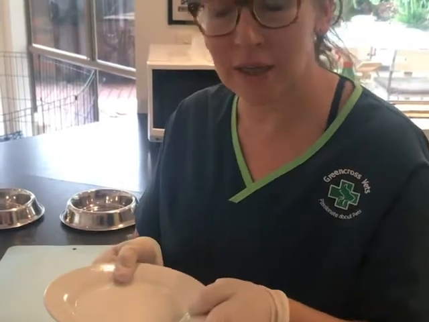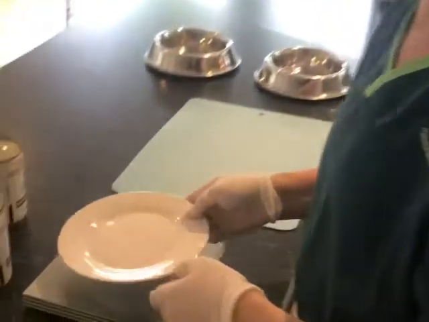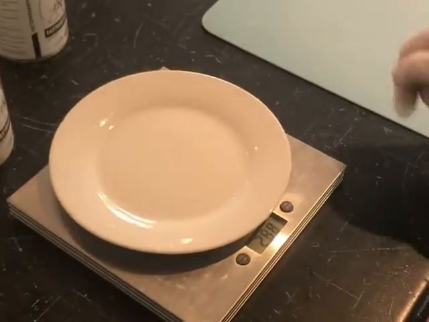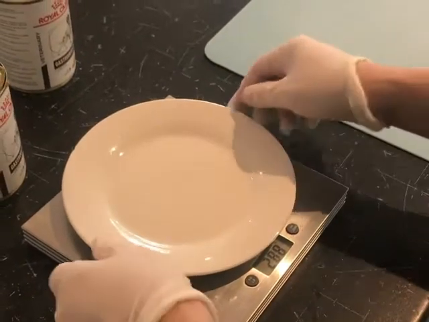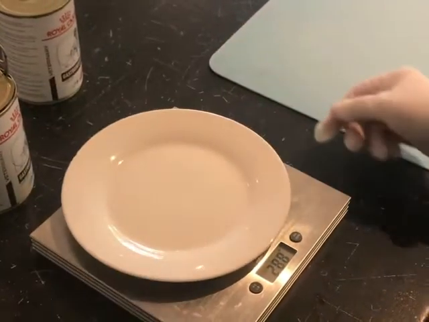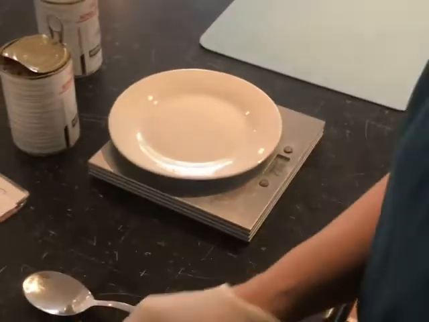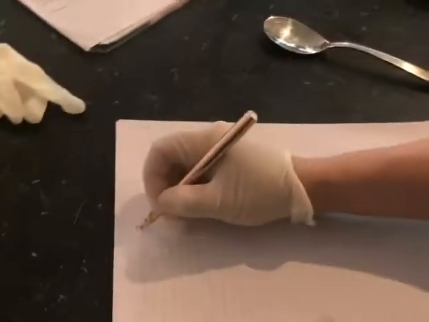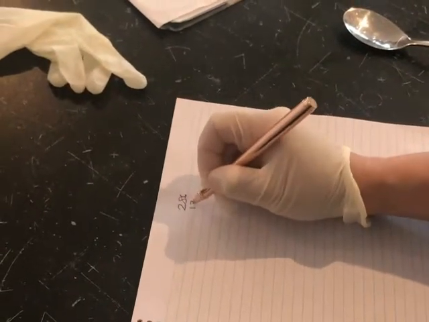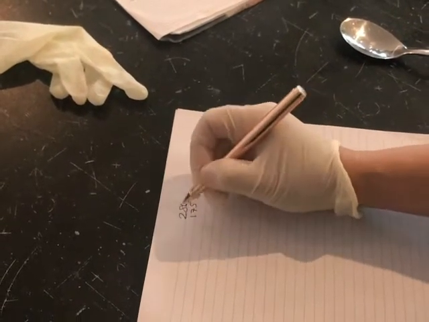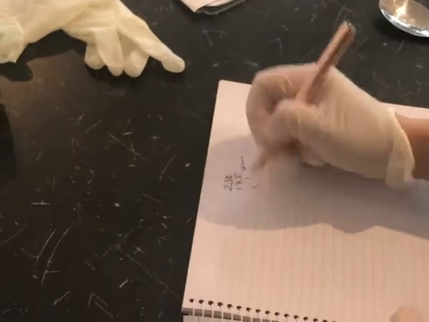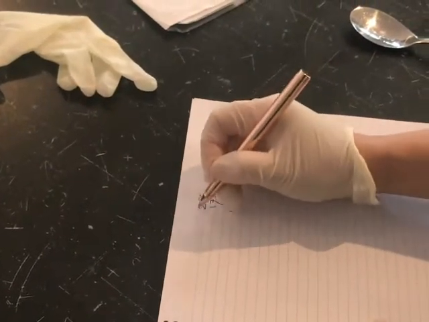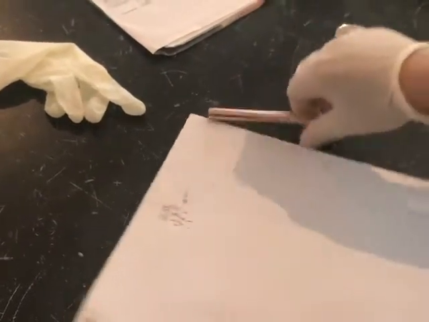So now I'm going to weigh George's plate just to check how much that weighs by itself. And that's showing me, let's try again, that's 286. I'm going to write that down. So 286 plus the 175, that's 461 we've got to get to.